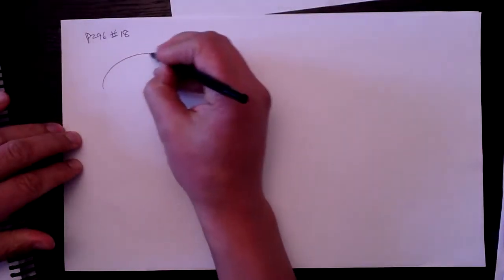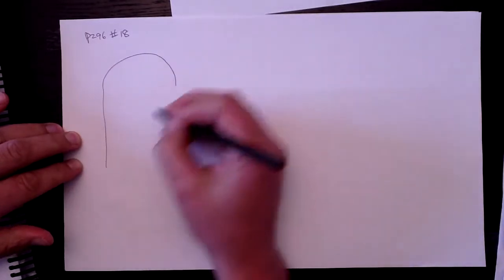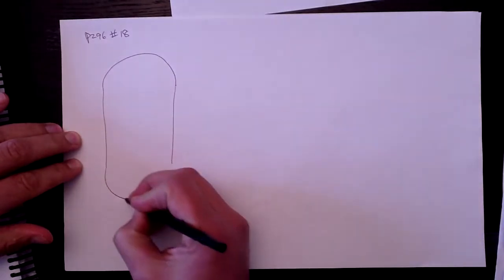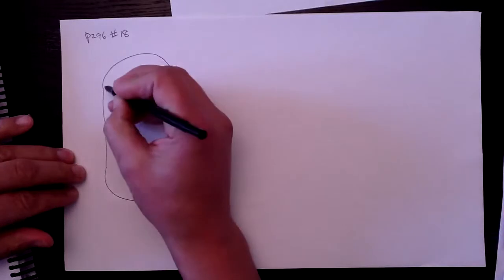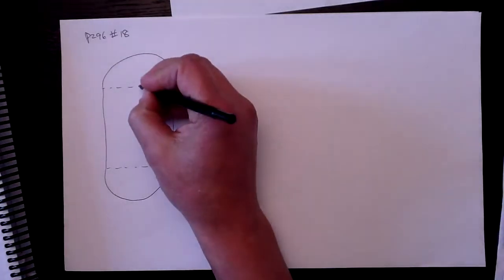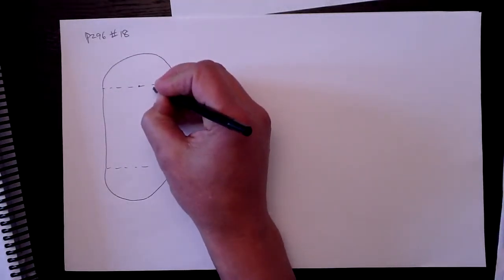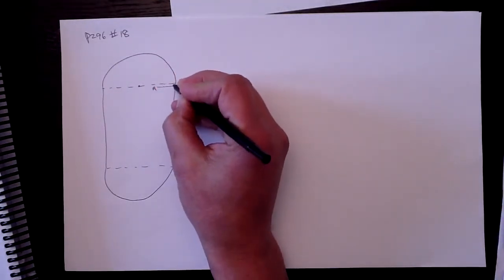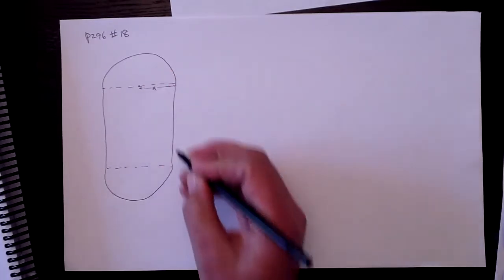So if we draw this, we have a semicircle, straight lanes, semicircle. Now that semicircle, I'm just going to draw some dotted lines here to cut it off so we can talk about various parts of it. I'm going to put a dot here, and I'm going to label that R for the radius. That's the radius of this semicircle here.